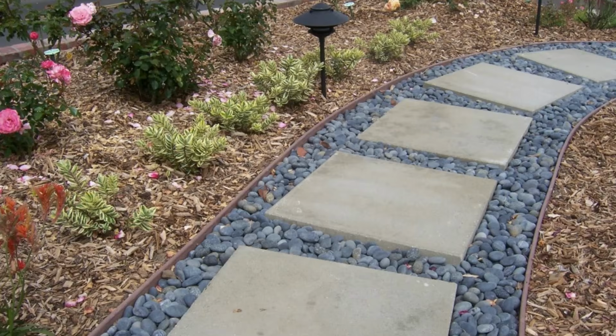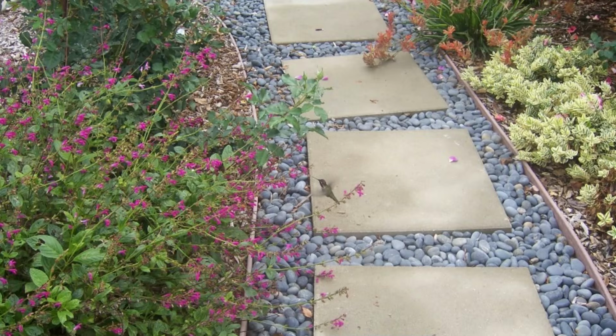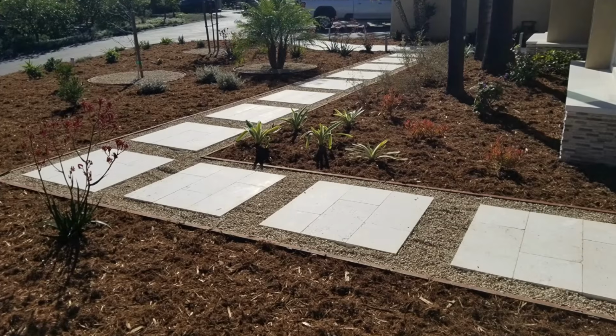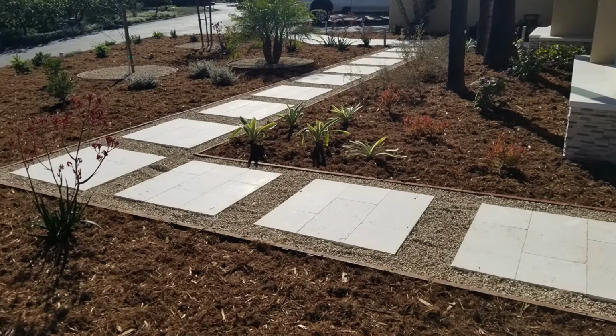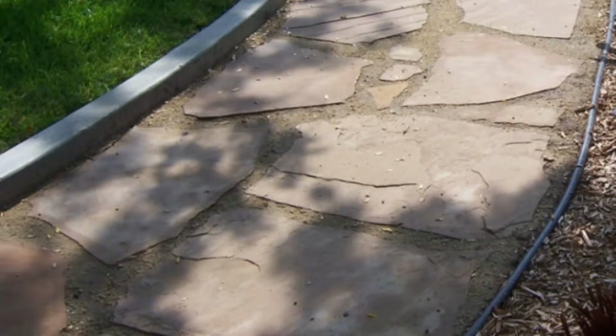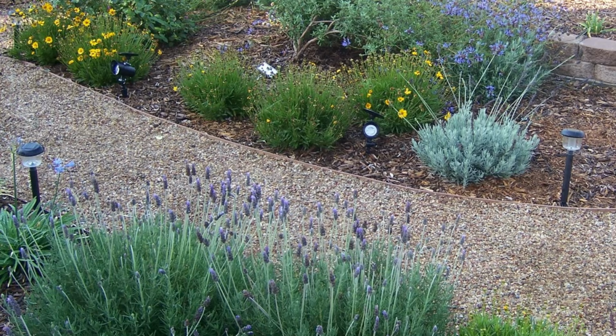Another way is to use these really fancy Mexican beach pebbles as accents for a stepping stone pathway. So here we made some expensive stepping stones out of tile or using flagstone, and then we accent it with the rock or the DG. And here we're going back to another DG pathway.